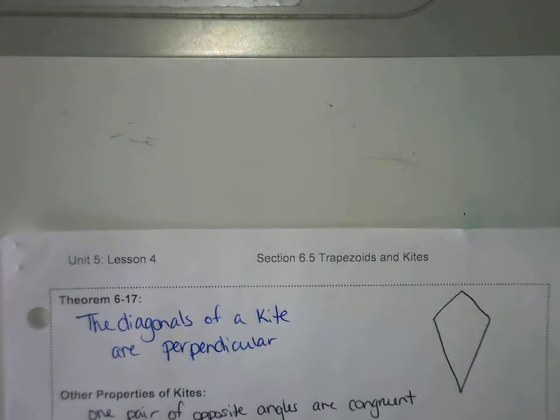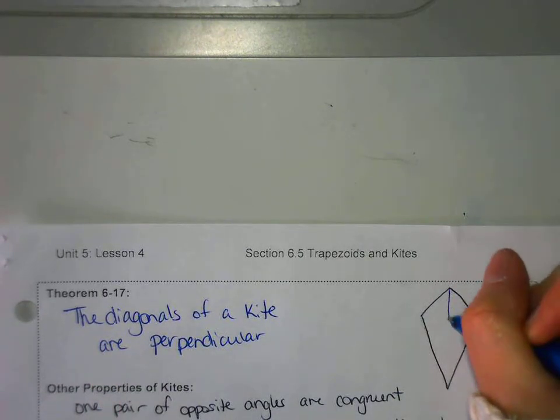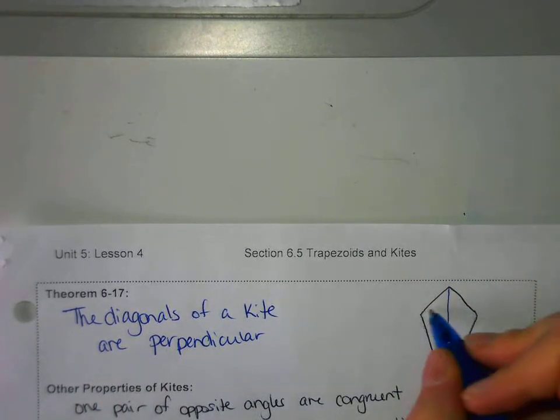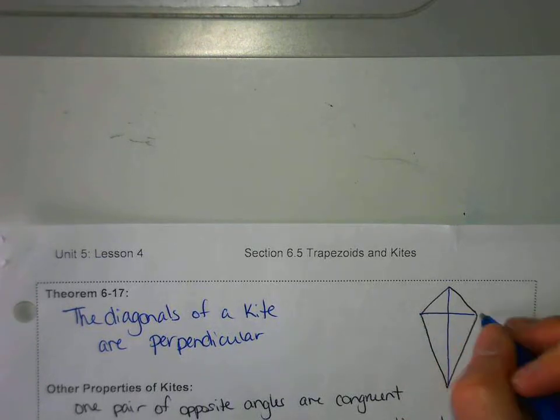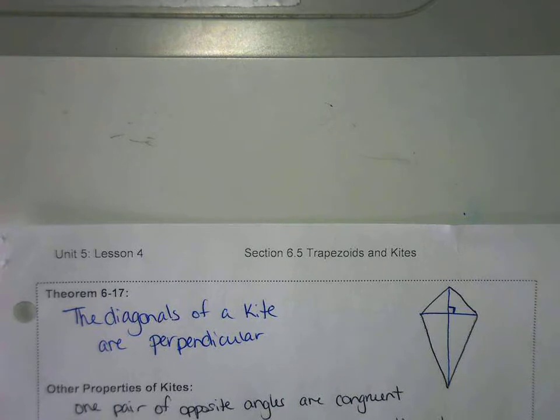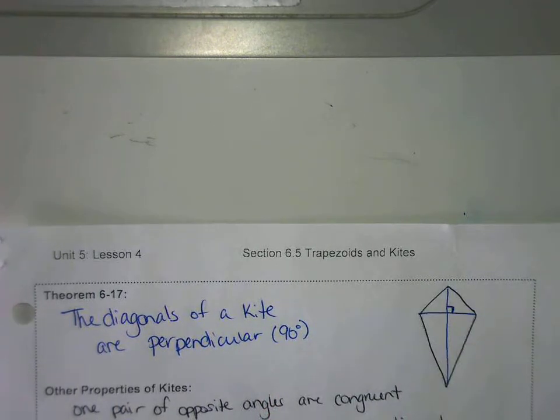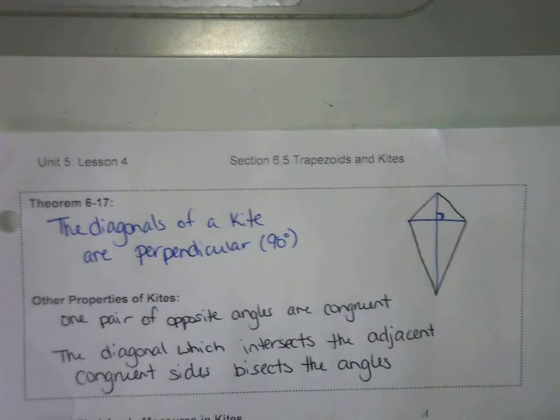So if we look at theorem 6-17, it says the diagonals of a kite are perpendicular. So if I draw both of my diagonals into my kite, where they intersect, those four angles become 90 degrees. Remember, perpendicular means 90 degrees. Other properties of a kite.